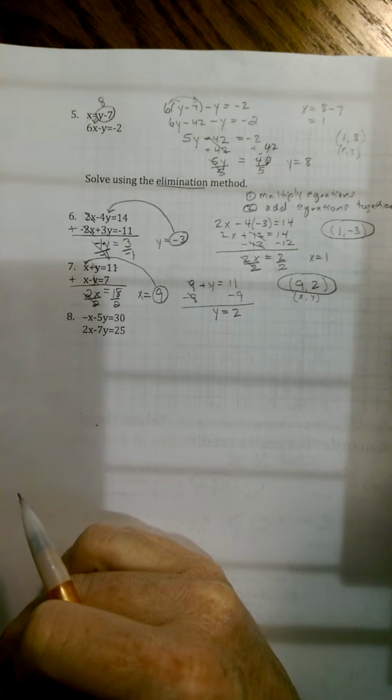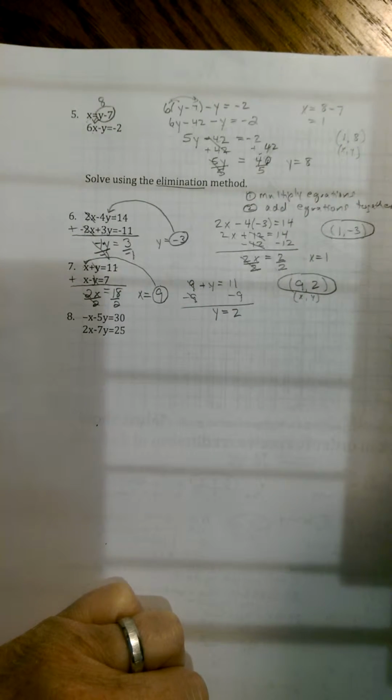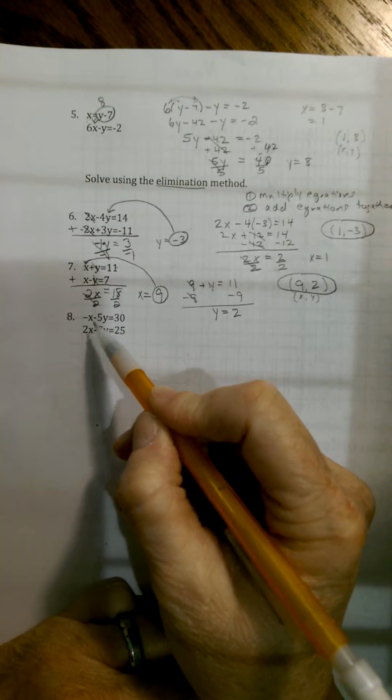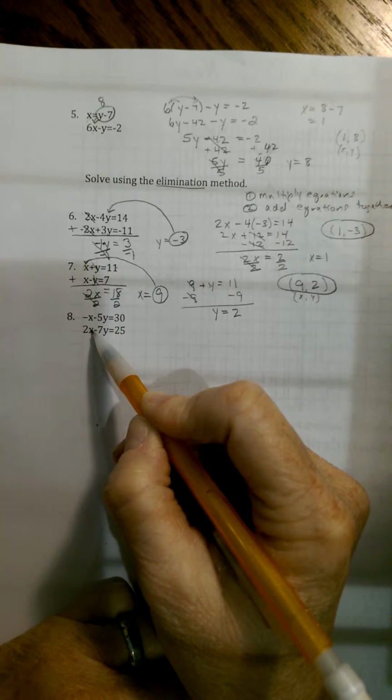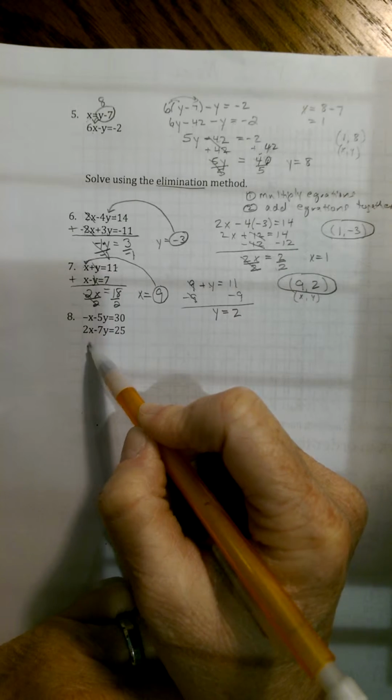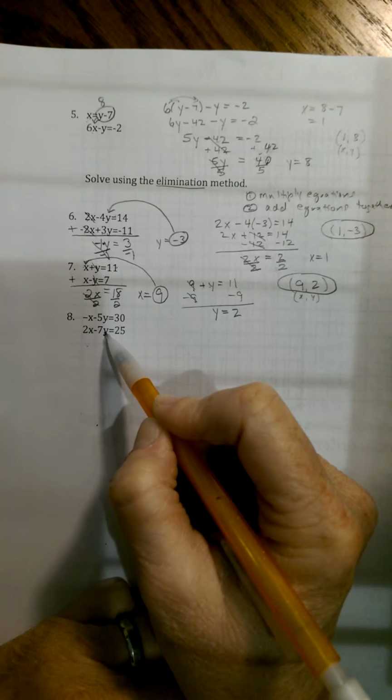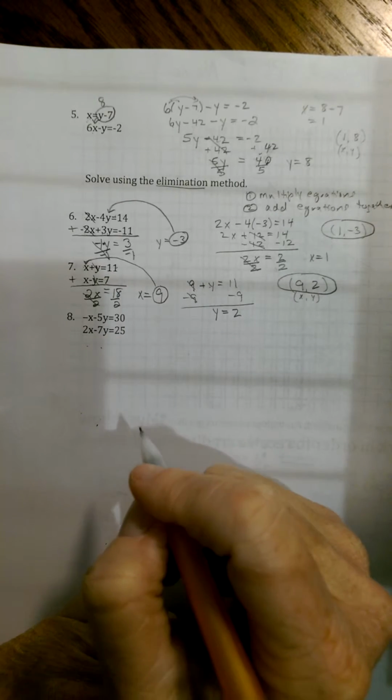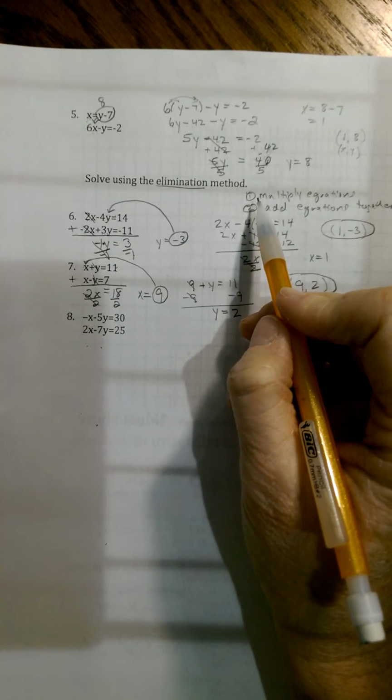I'm going to analyze this before I get started like I did the others. If I add these together, negative 1x plus 2x is 1x. Nothing cancels out. Negative 5 plus negative 7, nothing cancels out. So I have to do these steps.